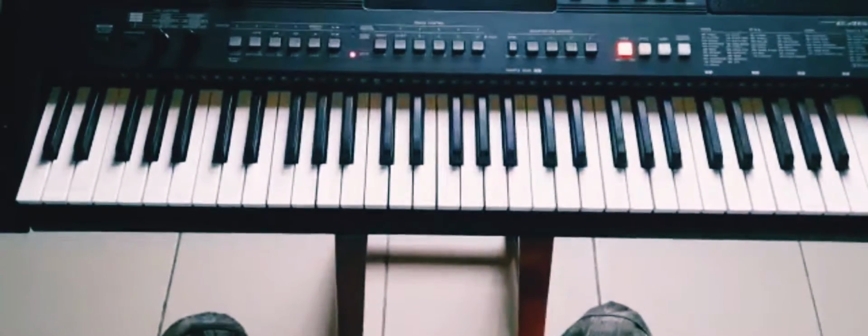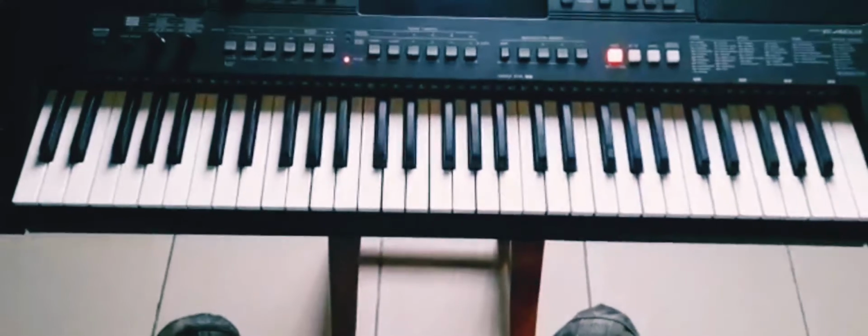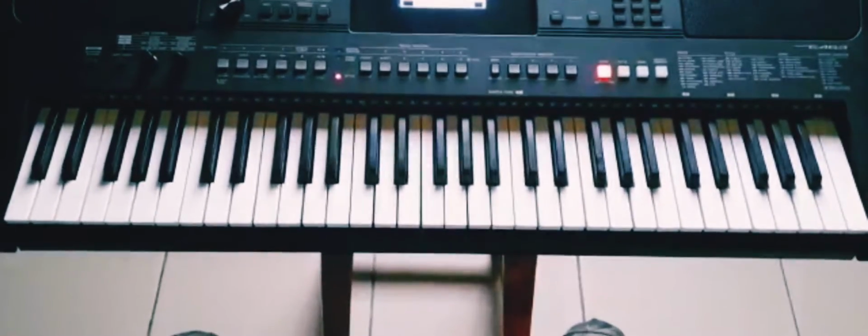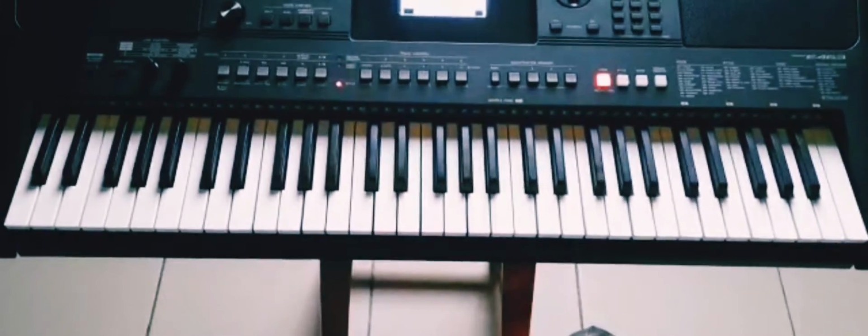Today we are going to be talking about a really important topic in your journey to learning the piano, which is inversions. So I'll just go straight to the point. No need to waste so much of your time. Today we're going to be talking about inversions.